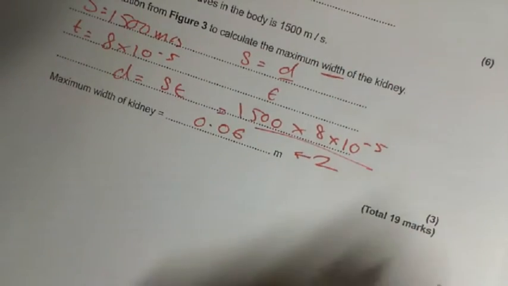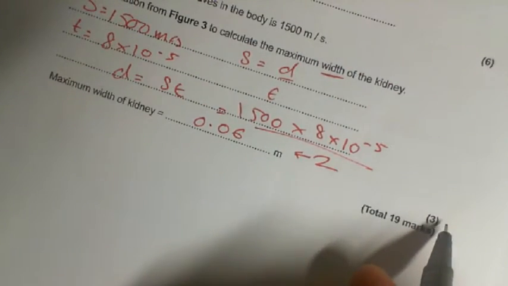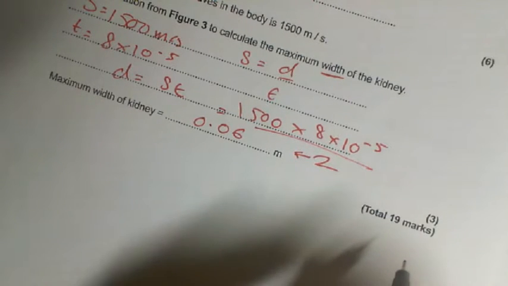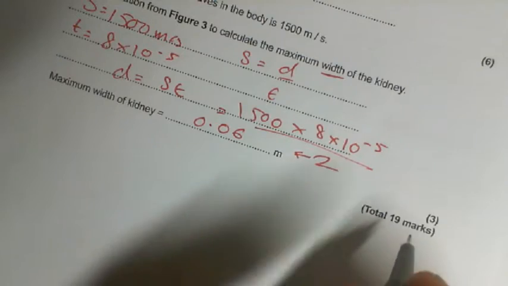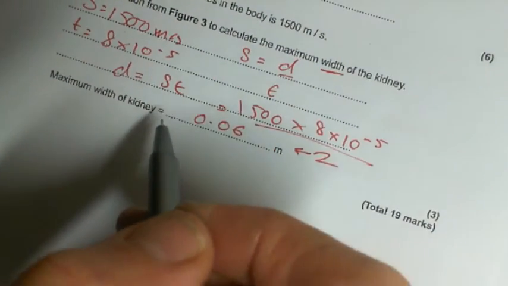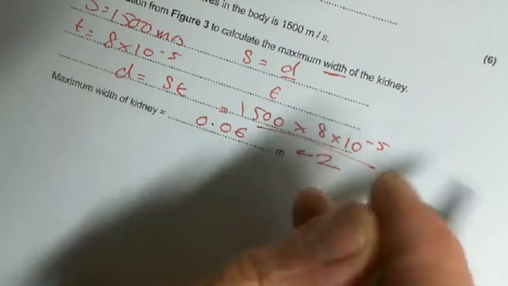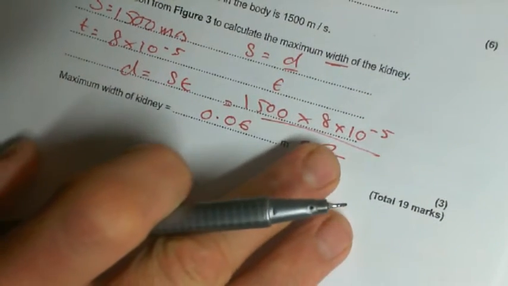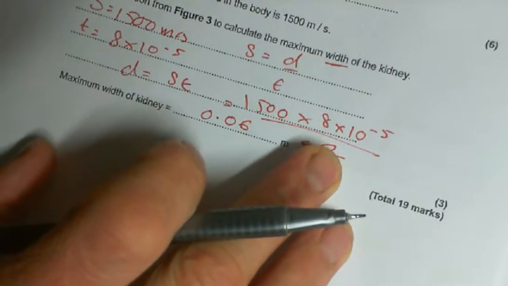If you didn't divide it by 2, you lose a mark. So you get 2 marks if you wrote 0.12, and you lose a mark when you wrote this out. So say if you wrote out distance equals 1,500 times 8 times 10 to the minus 5, you get 1 mark.